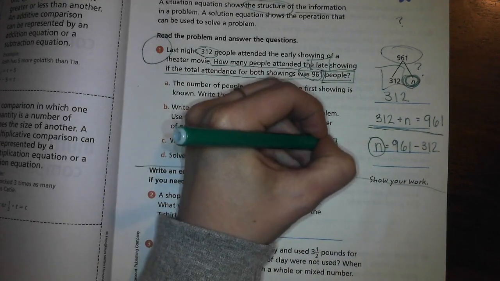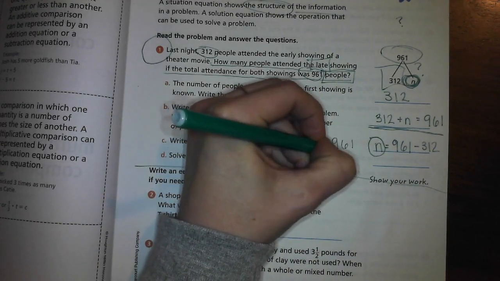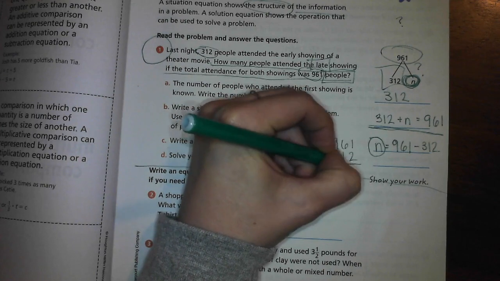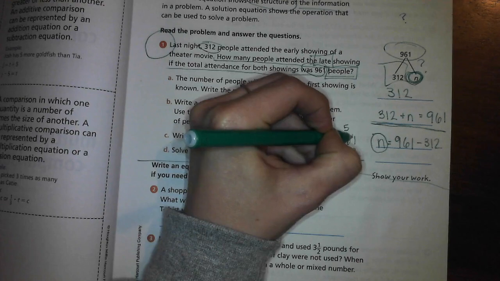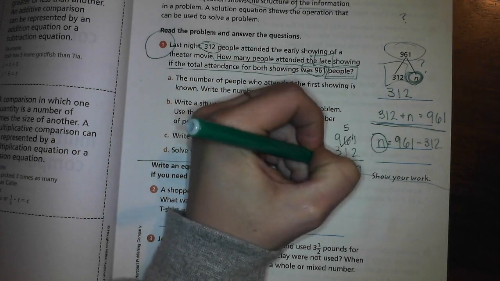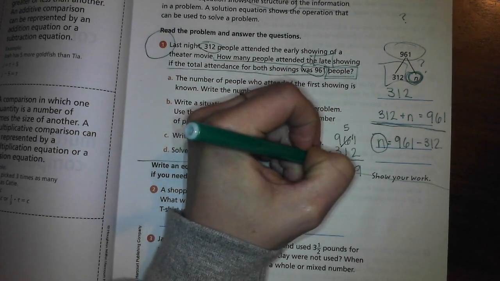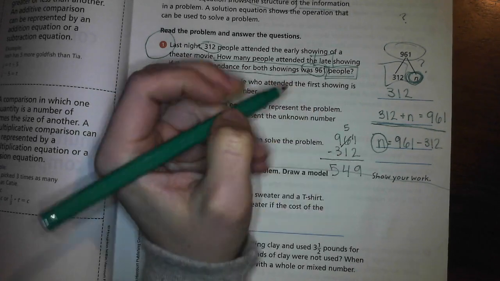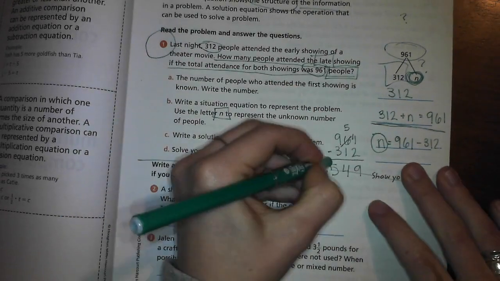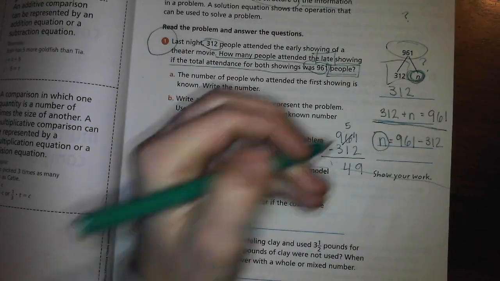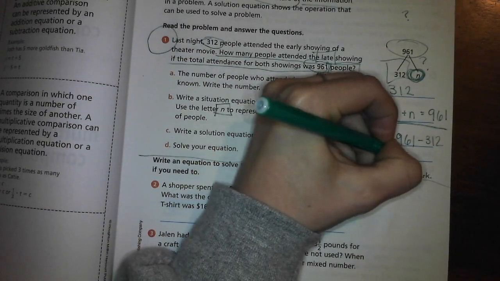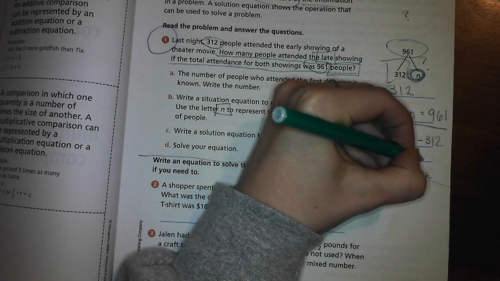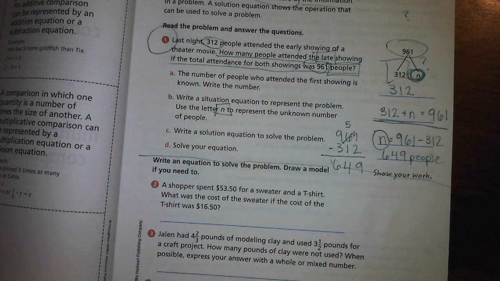Then we subtract 961 minus 312. I'm using the strategy of stacking to help me. Sorry, I made a mistake. Sometimes when I'm not paying attention, I make mistakes. So 9 minus 3 is 6. Then we have 649 people was our label. So that's who attended the late showing.